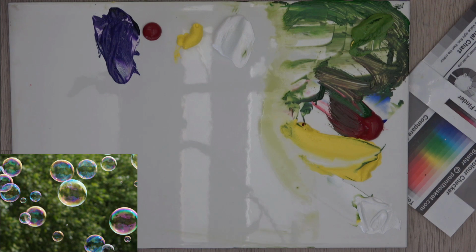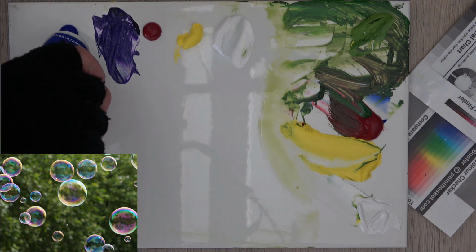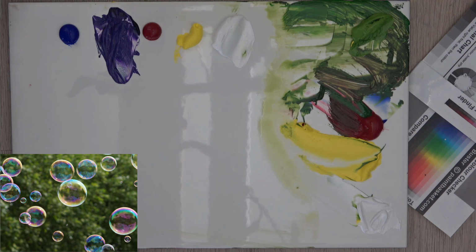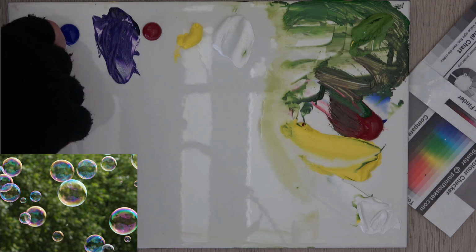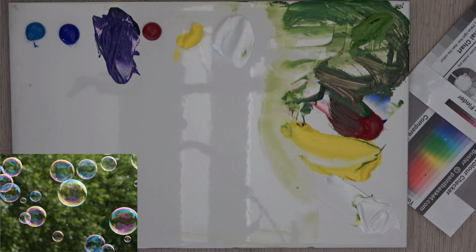Alrighty, and then some blue, maybe some ultramarine. Because I'm seeing dark and light blue, so I'll put a touch of ultramarine. And then maybe a cerulean. You can use maybe a Taylor blue as well. Yeah, there we go. Those colors should do the trick.